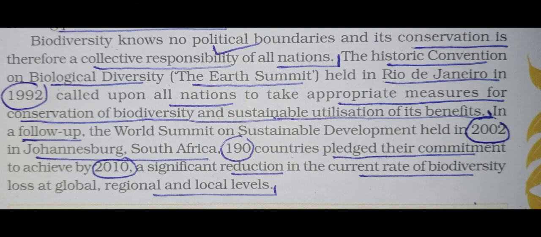In a follow-up, the World Summit on Sustainable Development held in 2002 in Johannesburg, South Africa, 190 countries pledged their commitment to achieve by 2010 a significant decrease in the current rate of biodiversity loss at global, regional and local levels. So underline these three words: global, regional and local levels.